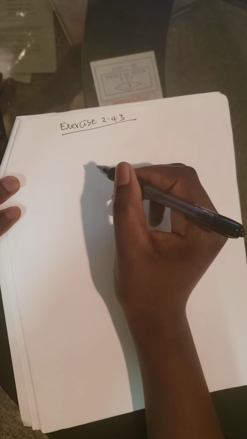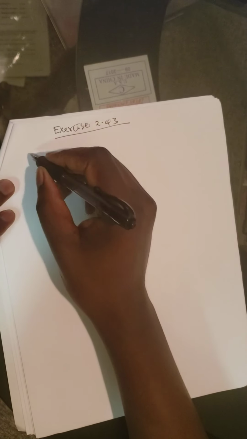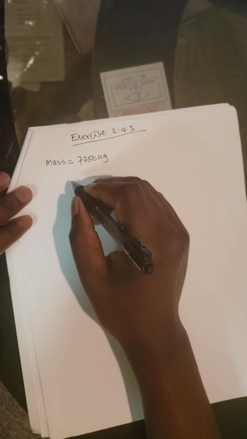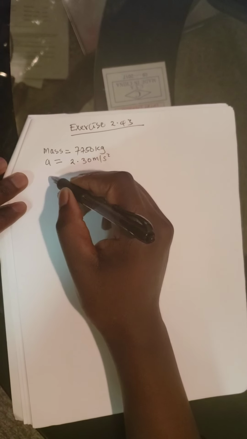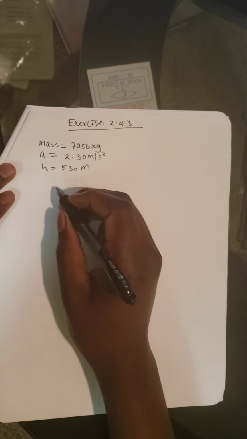I'm going to be doing exercise 2.43. We are given a rocket of mass equal to 7750 kg, and we have an acceleration of 2.30 meters per second squared, and it was launched to a height of 530 meters. So I'm going to just have a sketch.